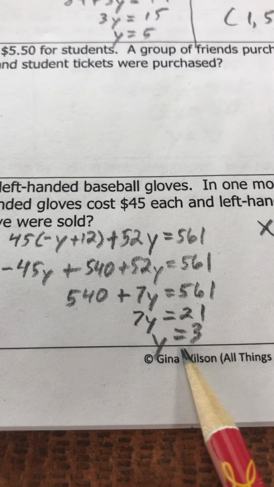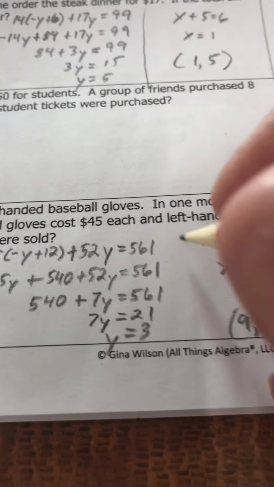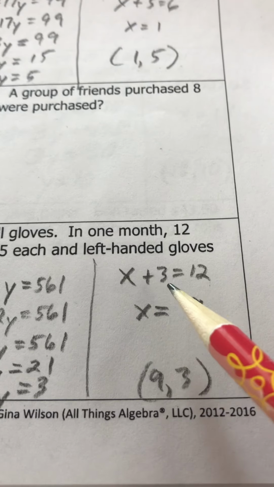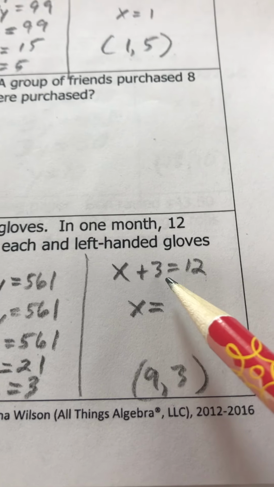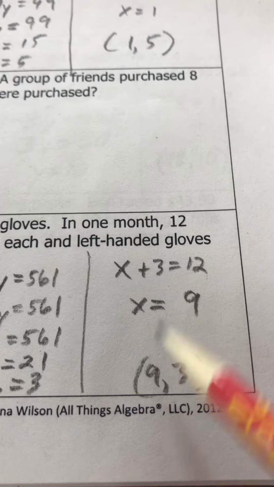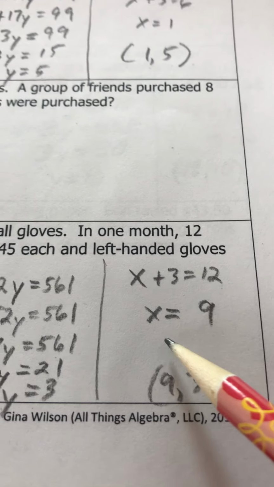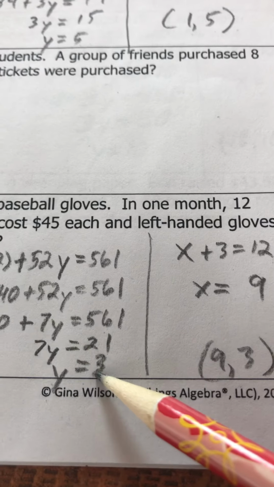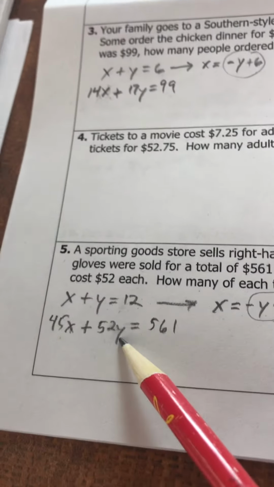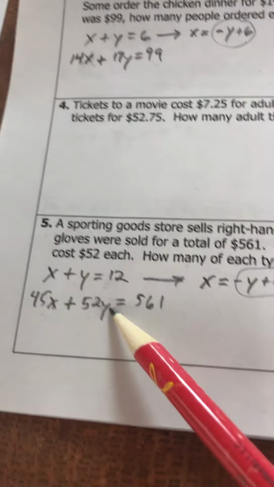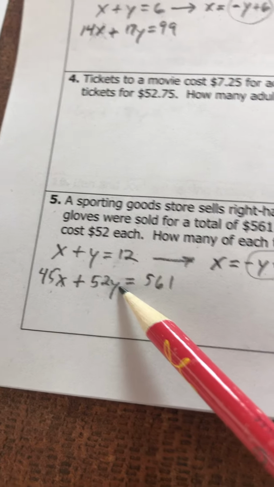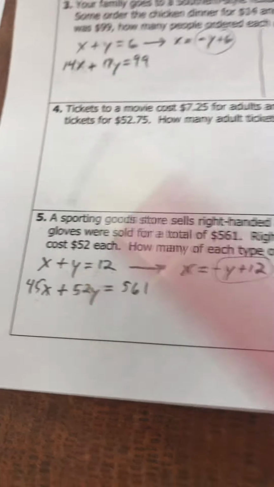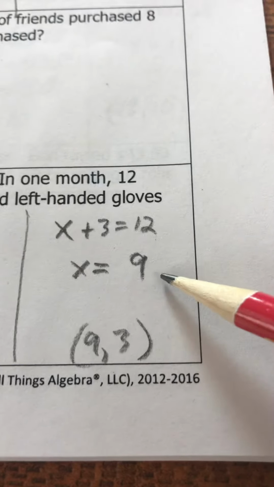Once I know what y equals, that's another step. I have this broken up into steps. I plug it into that first problem because the first problem is easier. I could do either problem here. Once you get to this point, I could plug in my y value either here or here. Why would you do it there? You get the same answer. You get x equals 9, but this would be the easier route to go. So you would get the same thing.